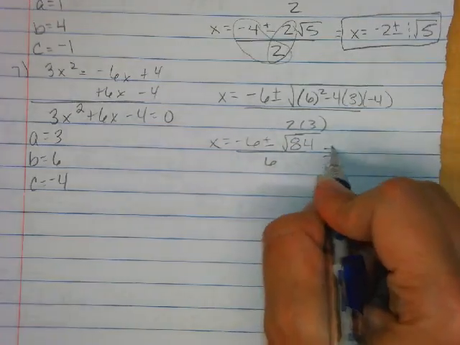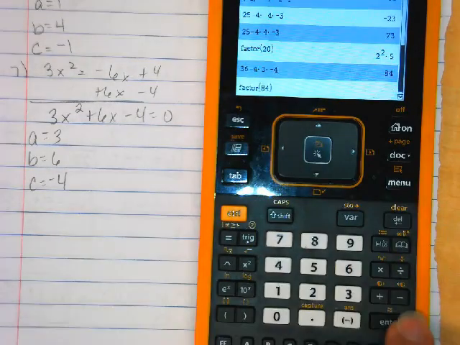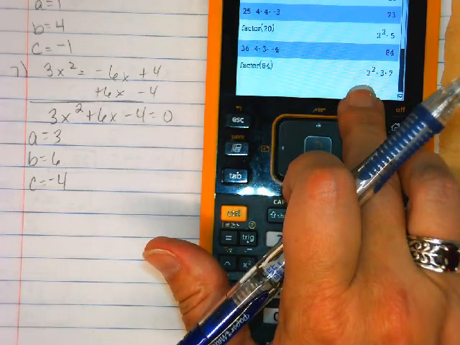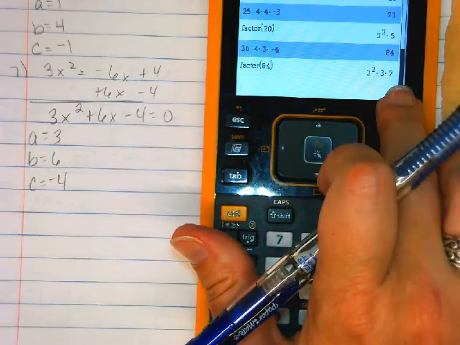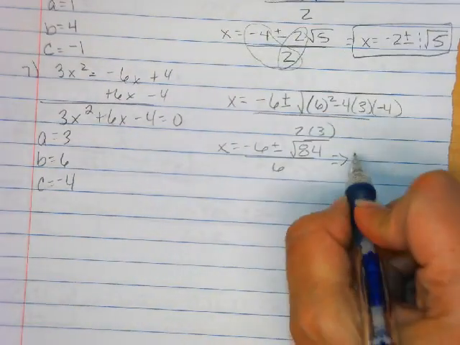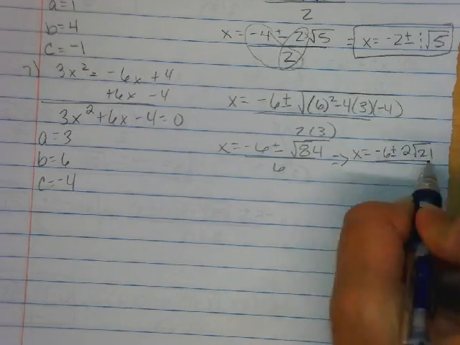6. So I'm going to use my menu 2, 3 because that just makes life easier. And look, I've got a pair. Where does this pair of 2's go? Outside. What's going to be inside? 3, 7. No. 21. 21. Negative 6 plus or minus 2 square root of 21 over 6.